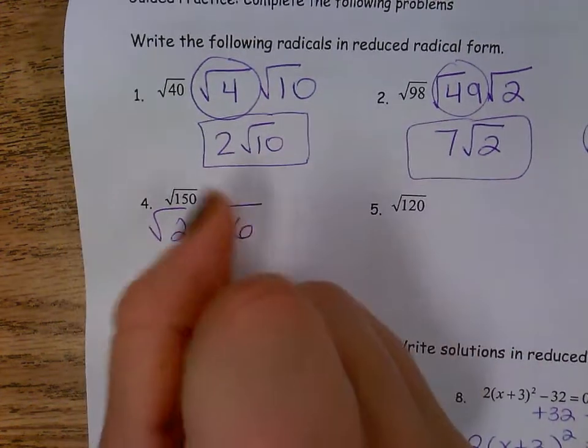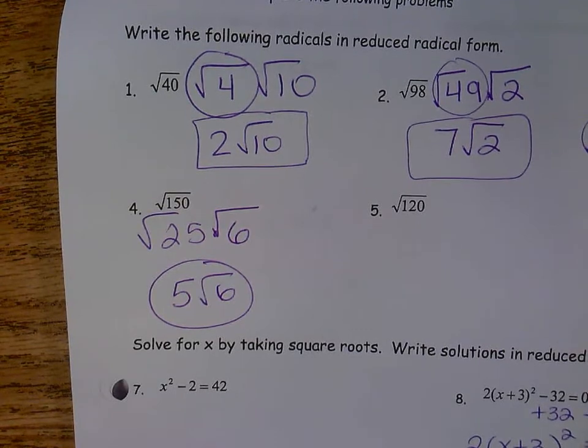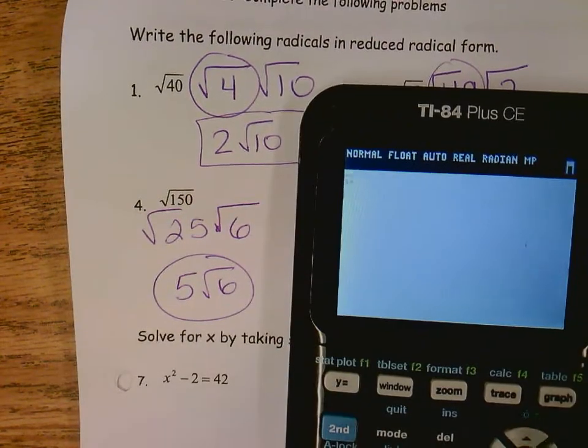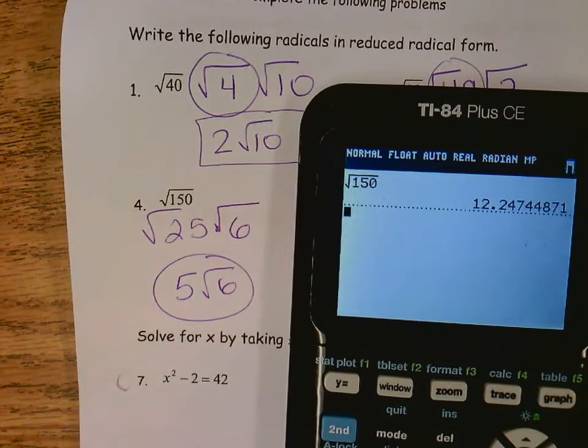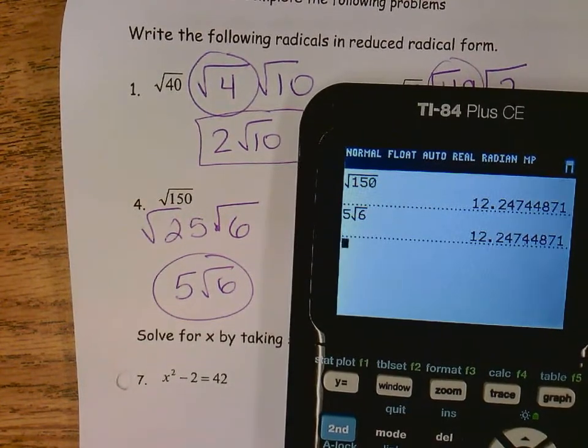And I'm going to leave my answer as 5 root 6. And if you're on a quiz and you feel like you want to check if you got the right answer, take the square root of 150 on your calculator and take 5 square roots of 6 on your calculator, and they should come out to the same number if you've reduced it.